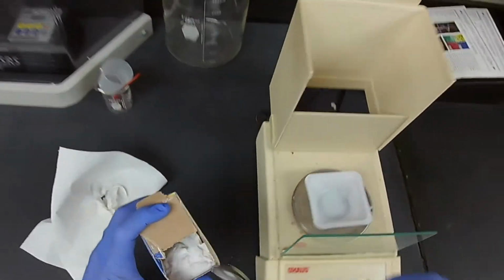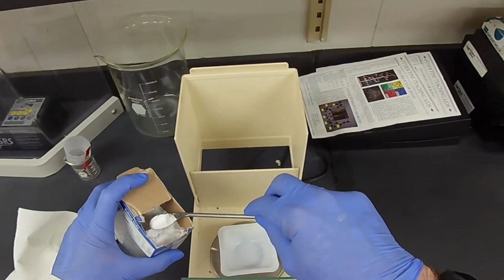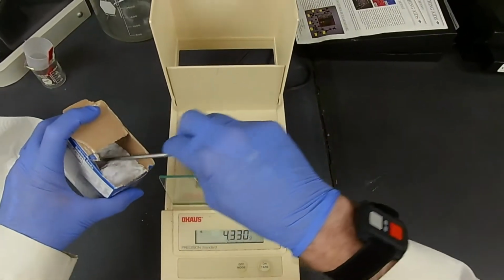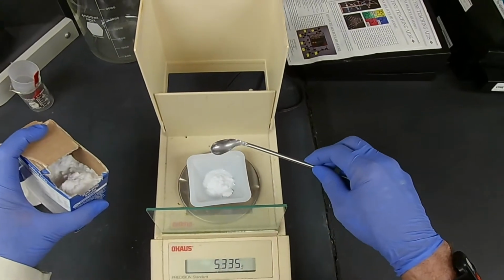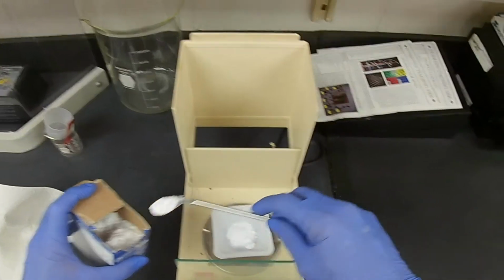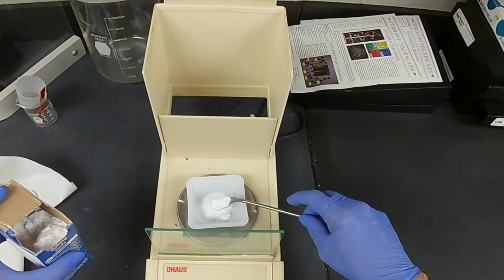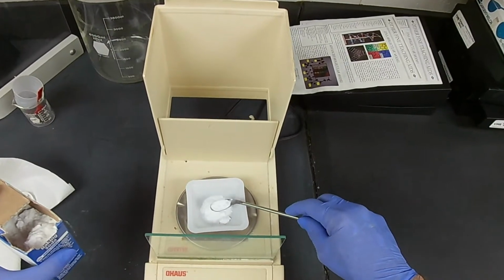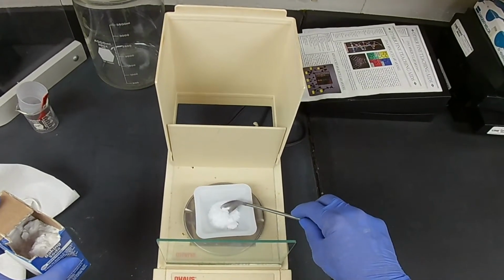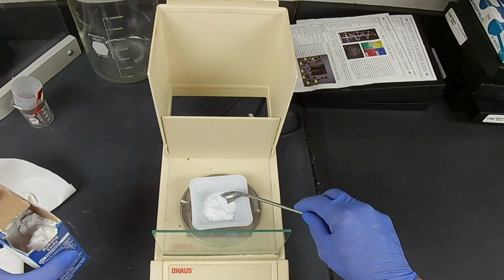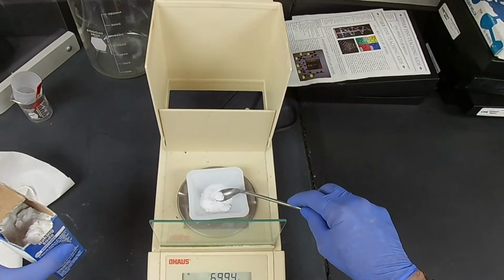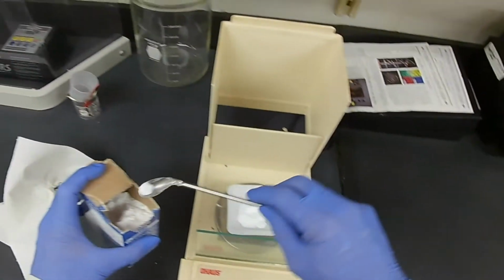We're going at or near 7 grams. Very close. Coming up on it. Whoops, went past. There we go.